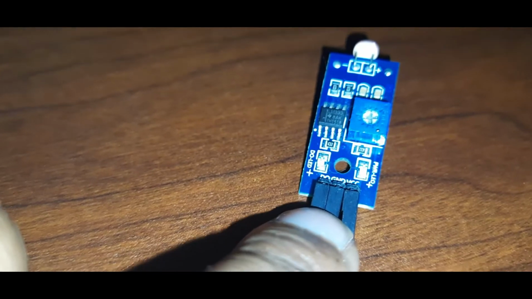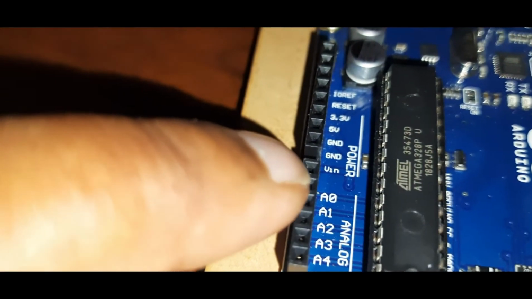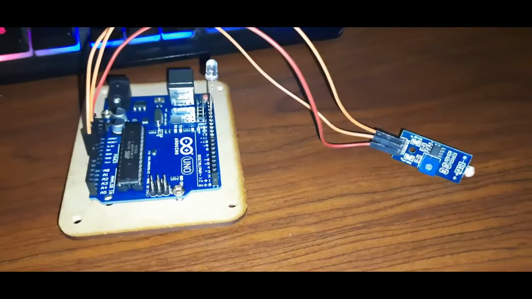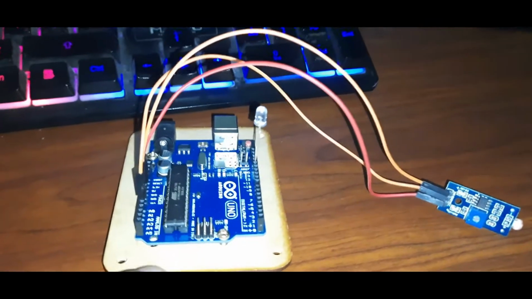And then the ground pin, the middle one, is to one of the grounds here. And then the signal wire, this one DO, to analog pin 0. That's how I'm going to connect this sensor module to this board. Okay, I have finished connecting the sensor module to the board.